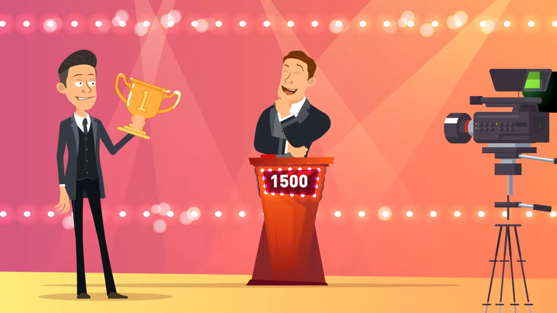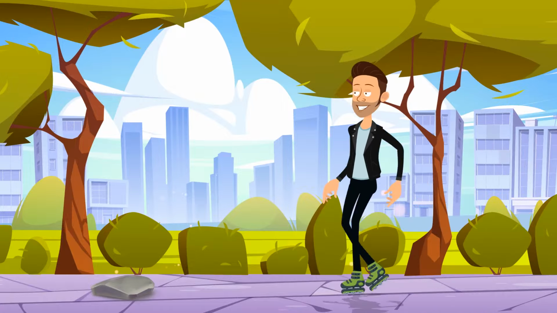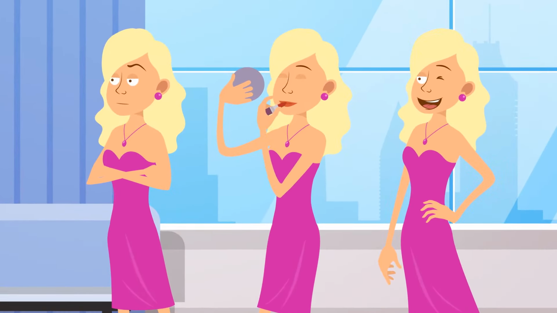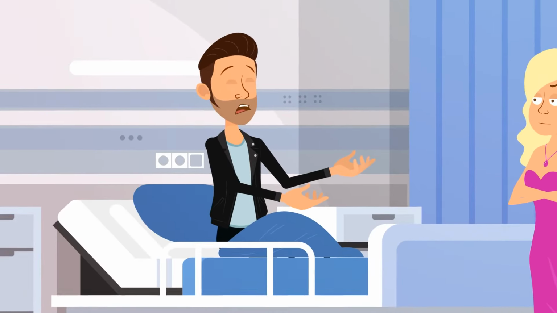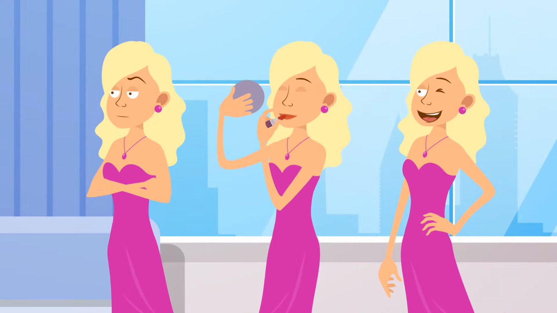Since you passed the first 2 rounds, the third one gets a bit harder. Ken was riding on his rollerblades when he fell down and hurt his head. He woke up in the hospital, only to find that 3 Barbies were waiting for him. Take a look at the image. Can you figure out which Barbie is actually Ken's girlfriend?